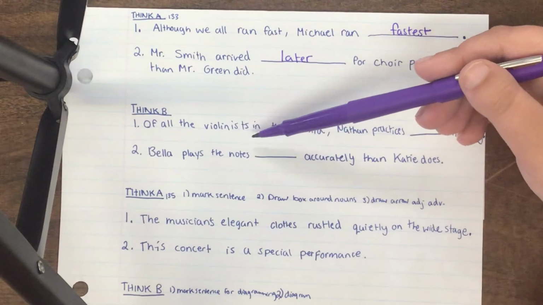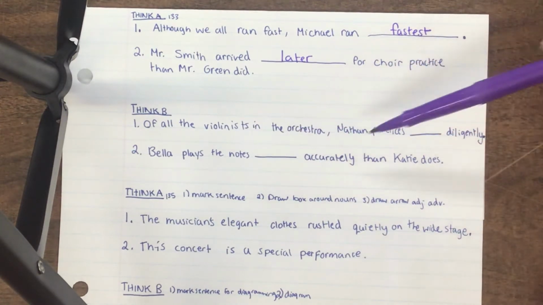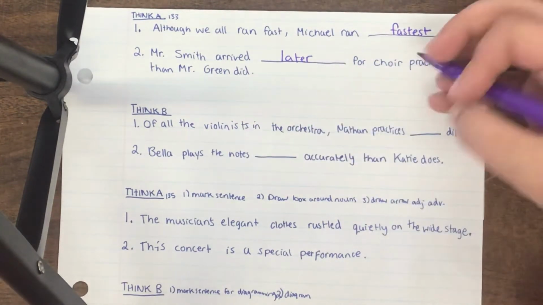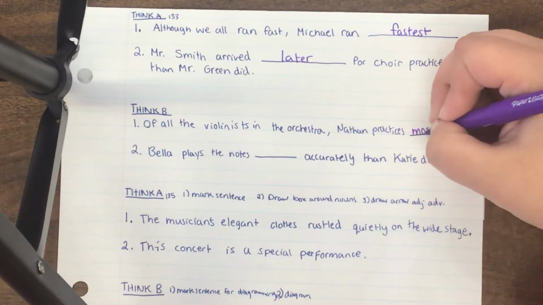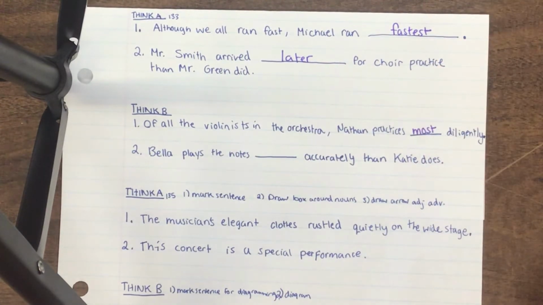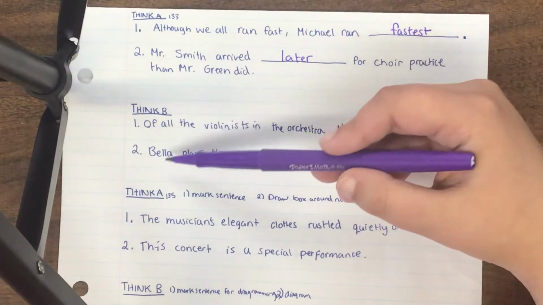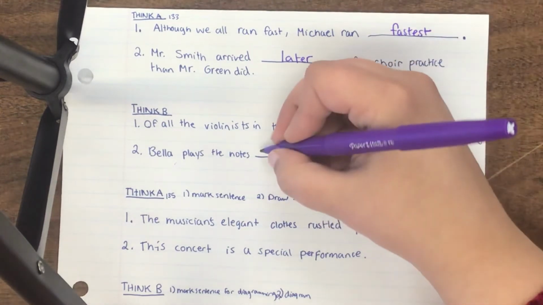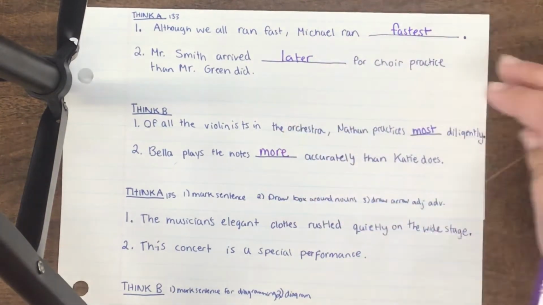Of all the violinists in the orchestra, Nathan practices more diligently or most diligently? Are we comparing his practice to one person or a whole bunch of people? In this case, we're comparing it to a whole bunch of people. So I'm going to say most. It's compared to all of them. Number 2, Bella plays the notes accurately than Katie does. More accurately or most accurately? Well, I'm comparing Bella's playing to Katie's playing, just one other person. In that case, I'm going to use more for sure.